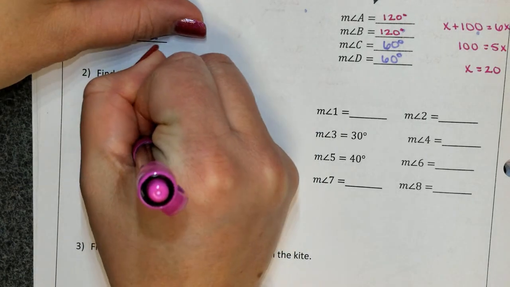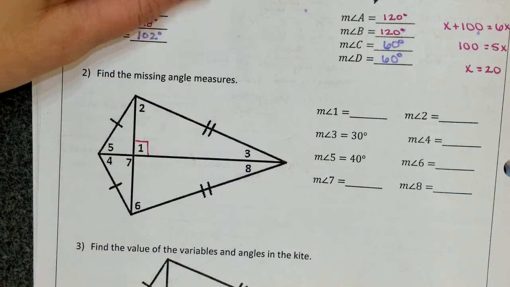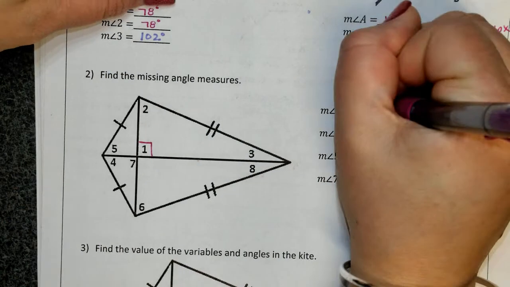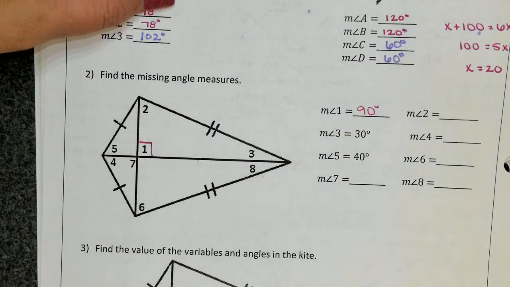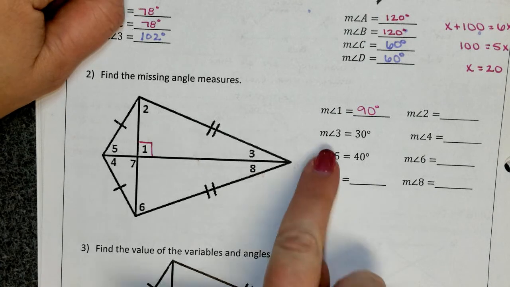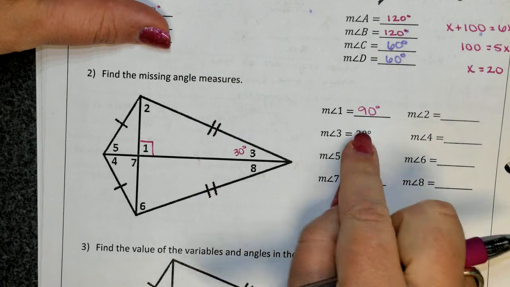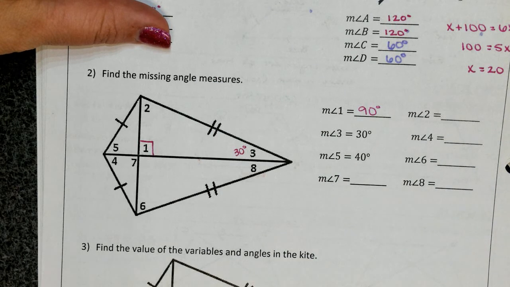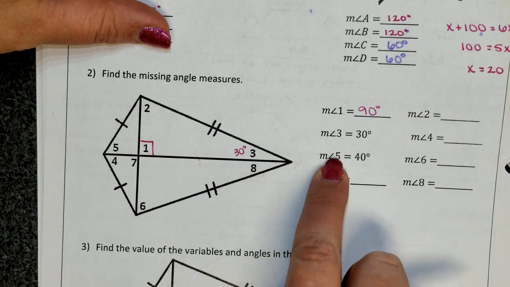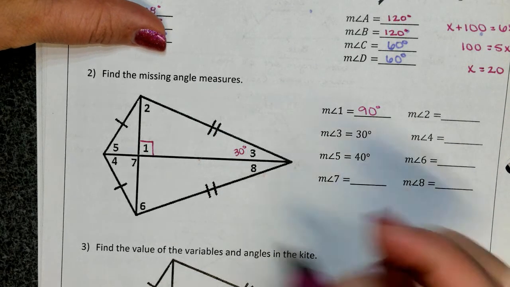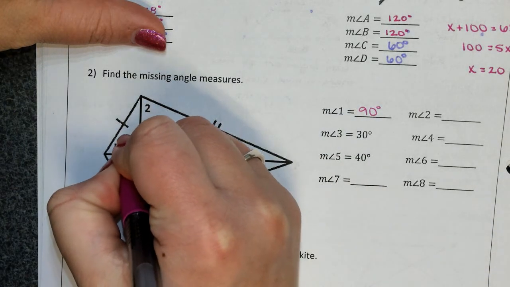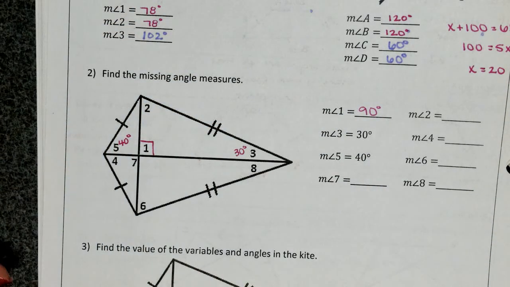That was one of those rules, that the diagonals of kites are perpendicular. So the measure of angle 1 is 90 degrees. Good. Oh wait, it told us the measure of angle 3 was 30 degrees, so let me label that in my diagram, because it's really hard to find things when things aren't labeled in your diagram. Measure of angle 5 is 40 degrees, so let me label that one. Okay, so those are my labels.